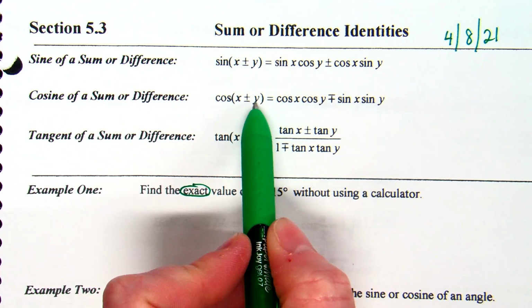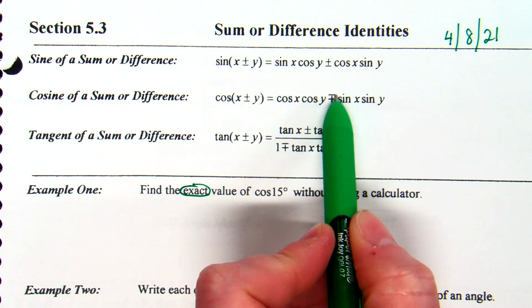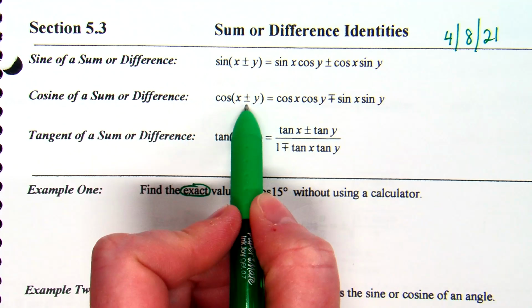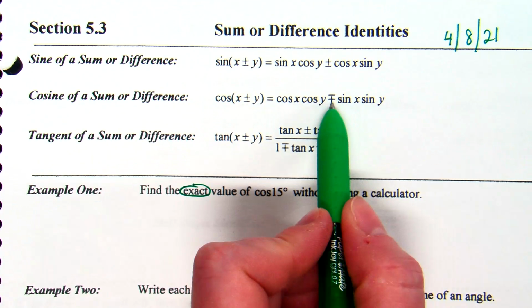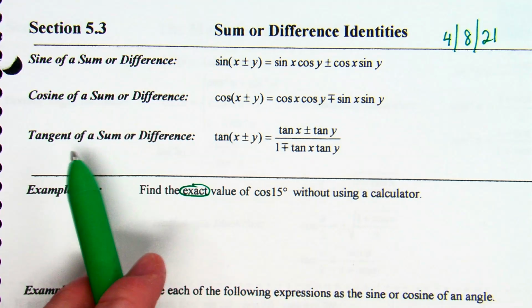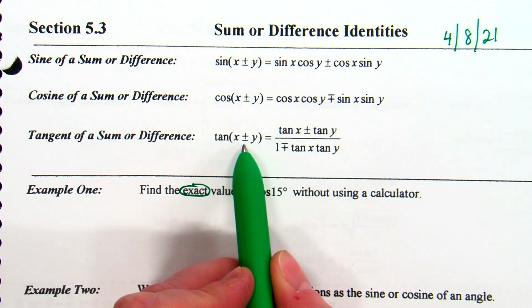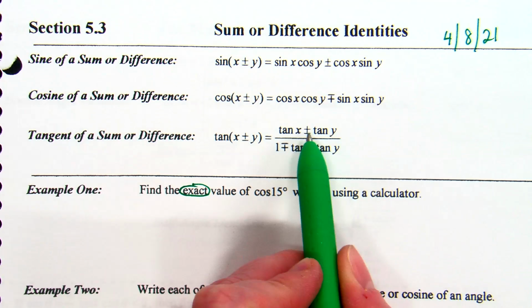Now the cosine identity. Notice something here. It's cosine of x plus or minus y, and then over here, it's cosine x, cosine y, minus plus sine x, sine y. Notice this is upside down. It's plus minus here, minus plus here. Basically, if you have a plus in this part of the problem, then over here it's the opposite sign, a minus. If you have a minus over here, then it's a plus over here. When they reverse that sign and put it upside down, that's what we're looking at.